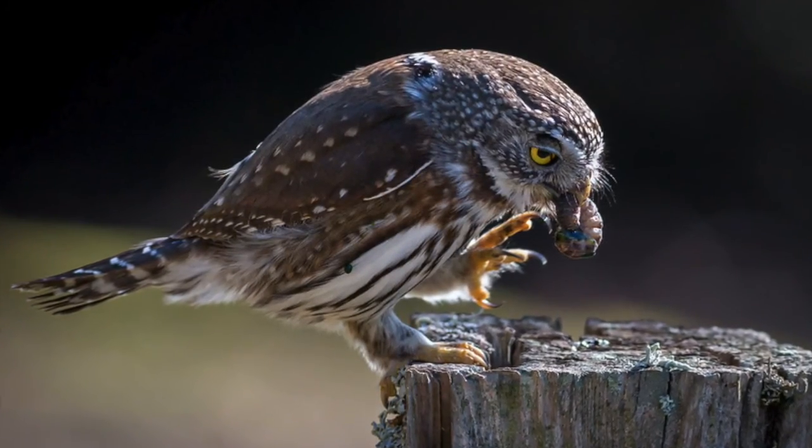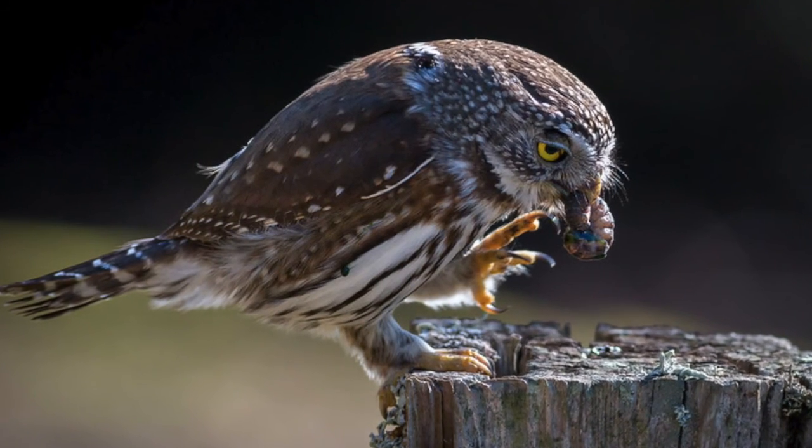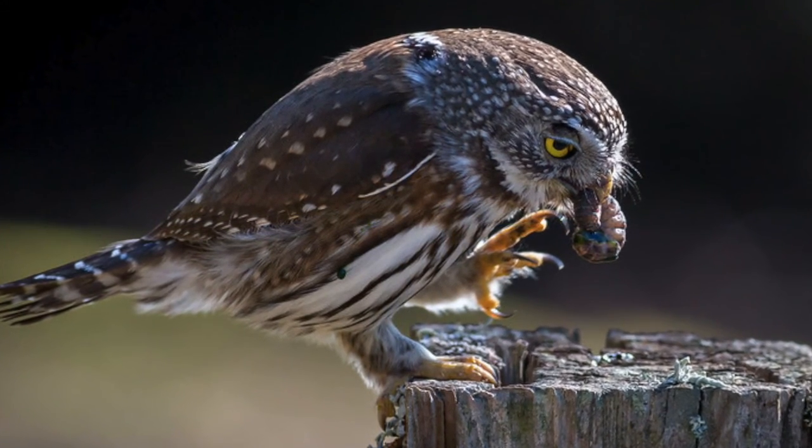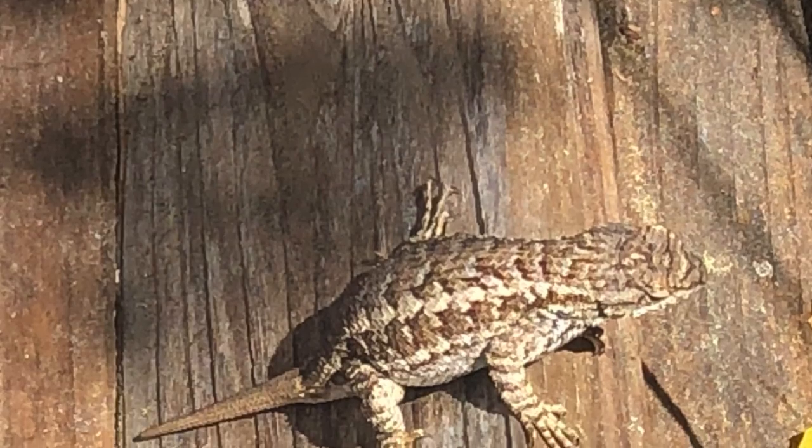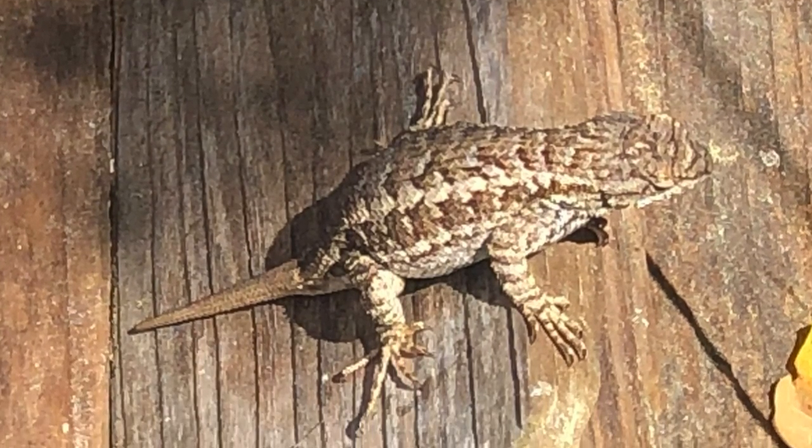Along with birds and small rodents, they also eat a lot of bugs. Here's one with a grub in its mouth. And we have many different kinds of insects in Potrero Canyon, including caterpillars. They'll also occasionally eat a lizard.